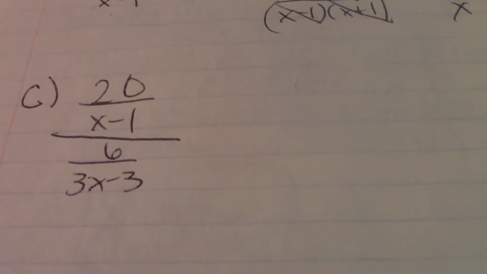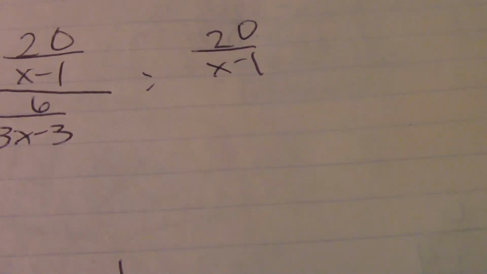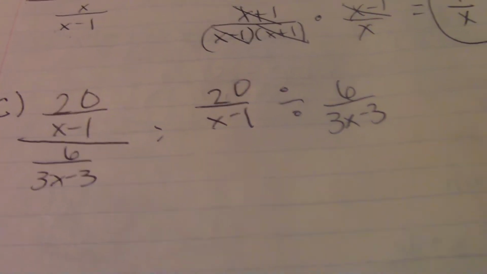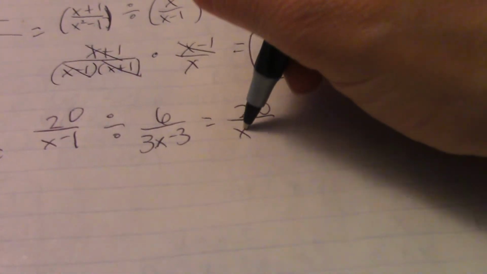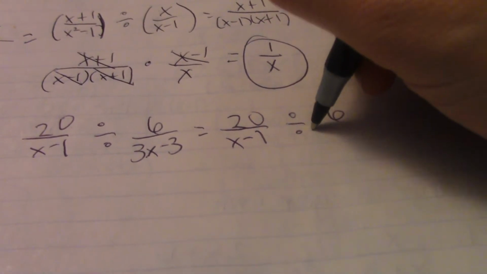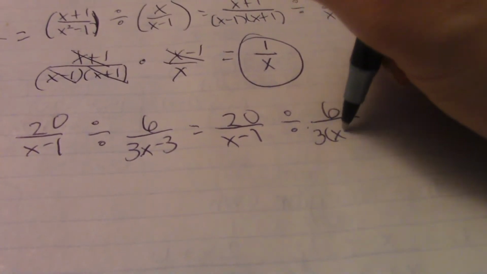C. Once again, it is just like B, they're already in single fractions. So 20 over x minus 1 divided by 6 over 3x minus 3. So that simplifies to 20 over x minus 1. I can factor this 3 out, so 3 times x minus 1.